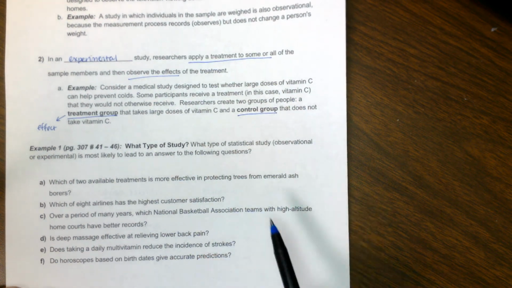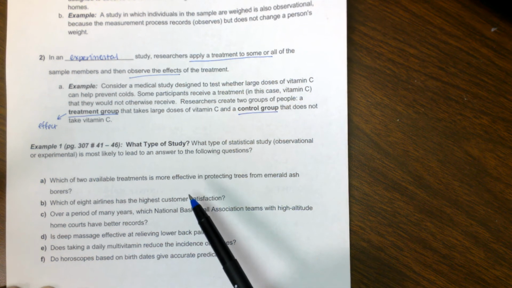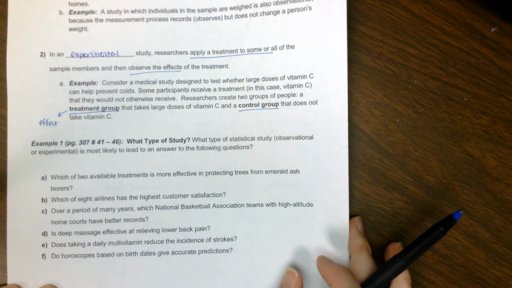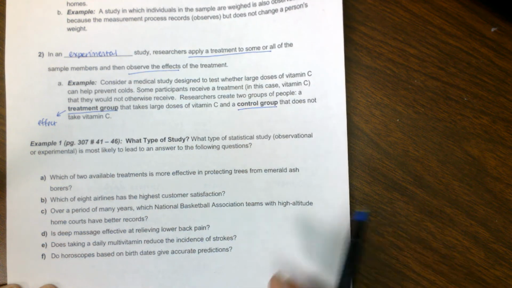Okay, so let's look at a few different examples and determine whether it is an observational study or an experimental study. That will most likely lead to an answer.